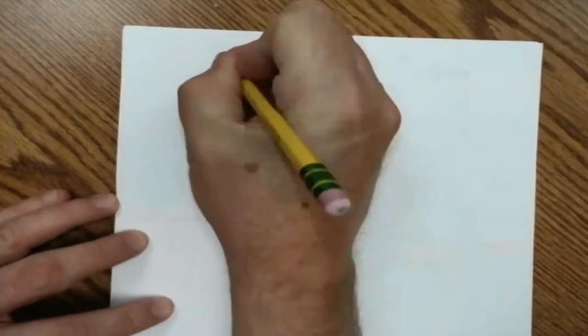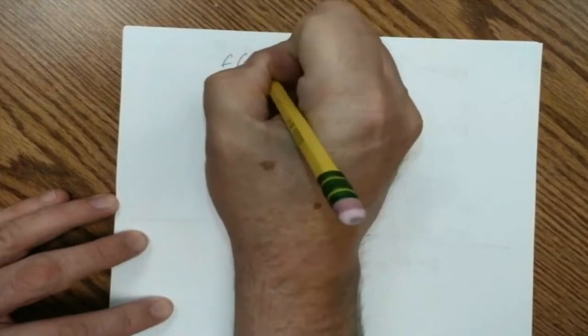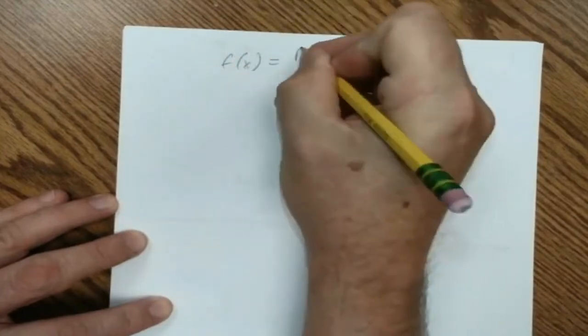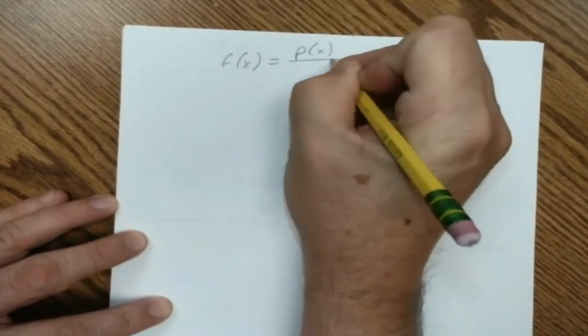2.06. 2.06 gets into rational functions as a quotient, written like this. So if f of x equals p of x over q of x.